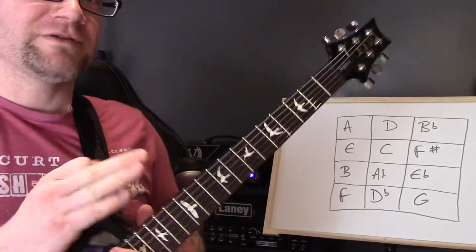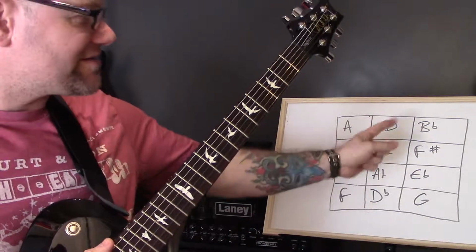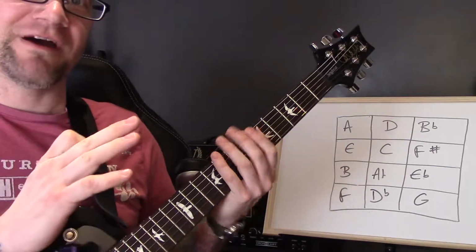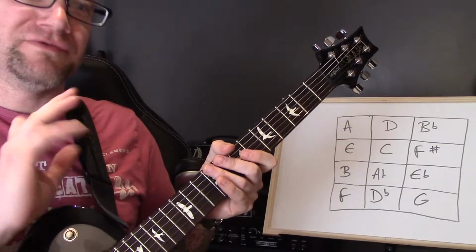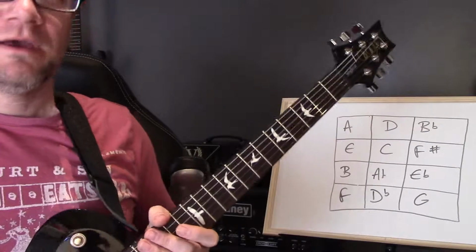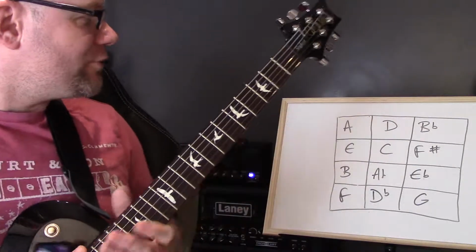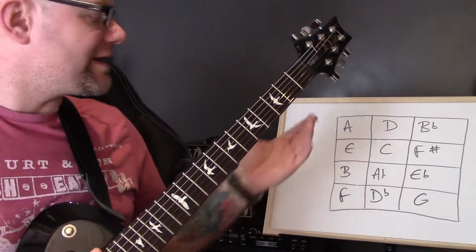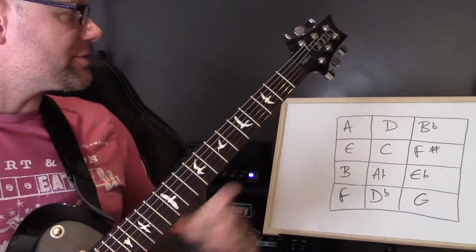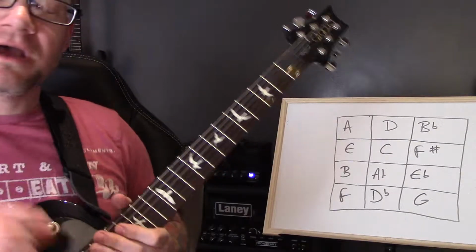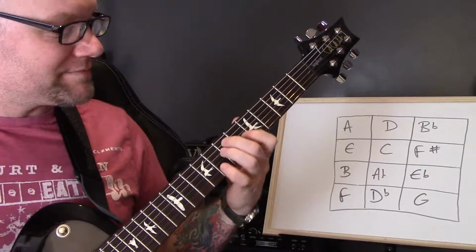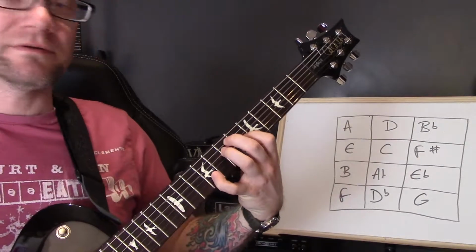So you get the idea of what I'm doing here. I'm using this to make sure that I play in one position and I figure out the notes or the patterns that I need in that area. Now you can also use it for chords. So let's say within a certain area of the fretboard I want to play a major 7 chord. So let's start with A, an A major 7.